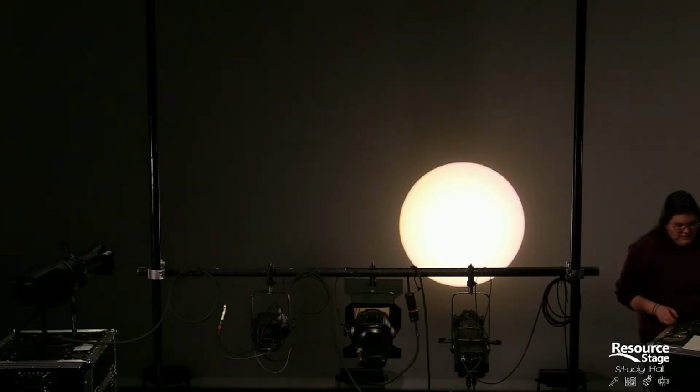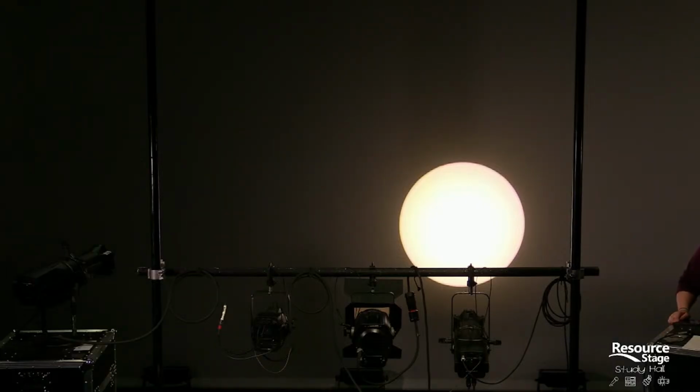So that's kind of the 3 main types of fixtures that we have in our rental inventory that we sell. There are a couple other types as well, but these are the more popular, more commonly used ones. So now that we've talked about the lights themselves, kind of what they can do, what the differences are, that kind of fun stuff, how do you use them, right?